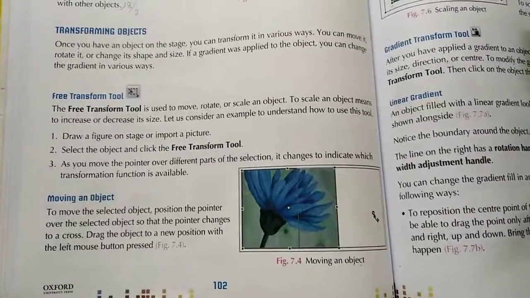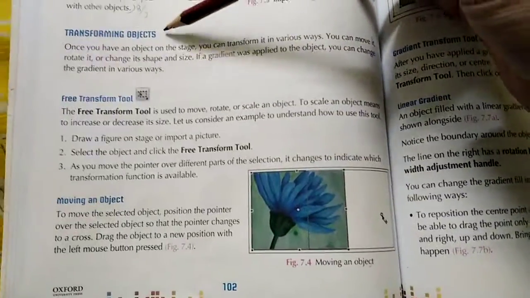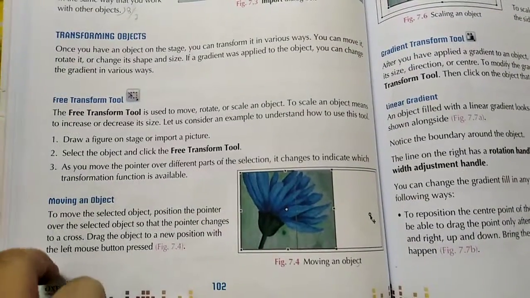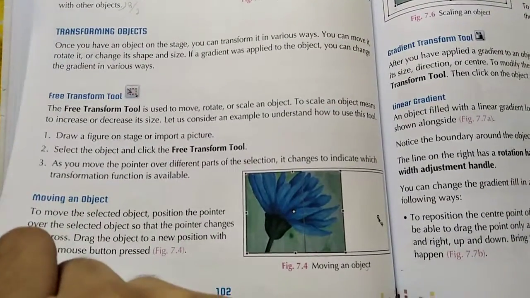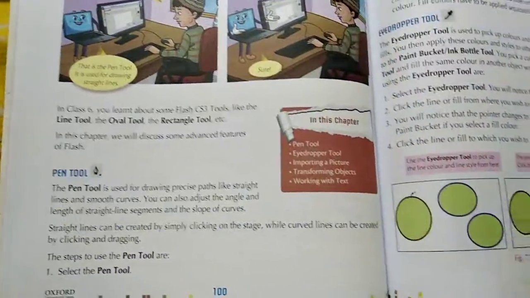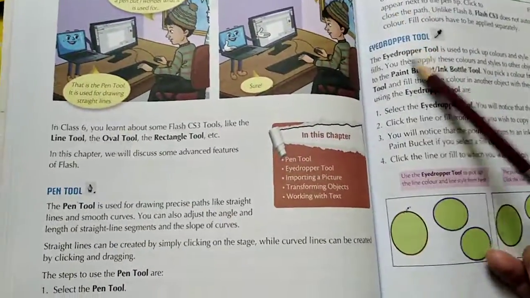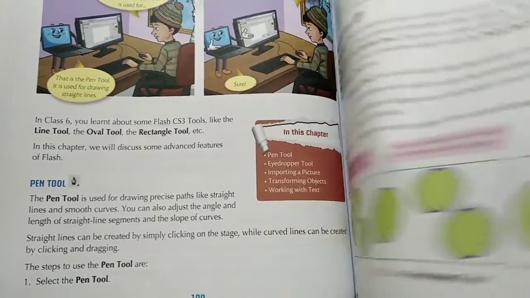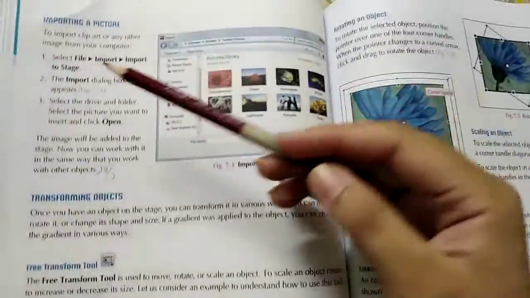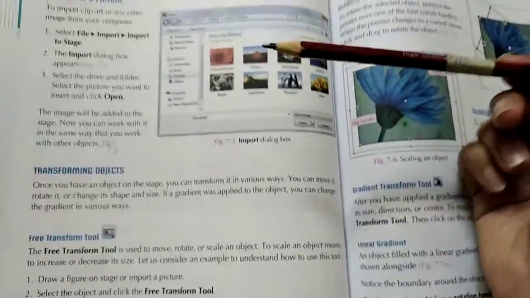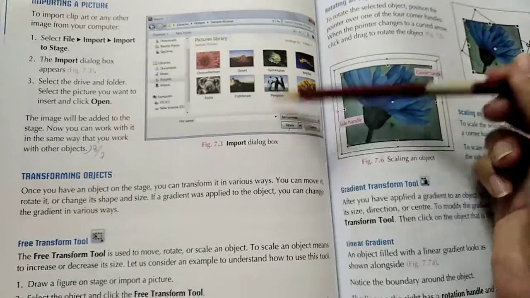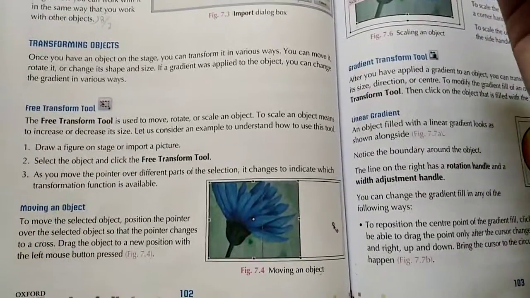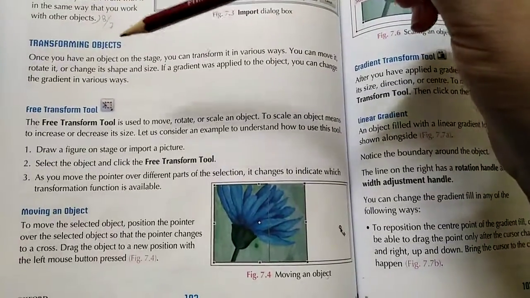Our today's lecture will start from transforming the objects, which is on page number 102. We have learned about different topics of chapter number 7 in the previous lecture, which is pen tool, eyedropper tool, and you have learned a lot of things about them, and you also know how to import the pictures. It's exactly same as you do in the Word 2013. So today we will start from the transforming the objects.